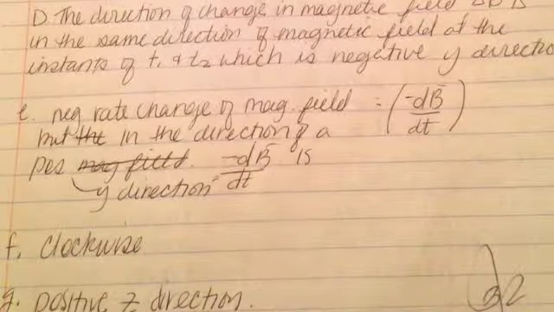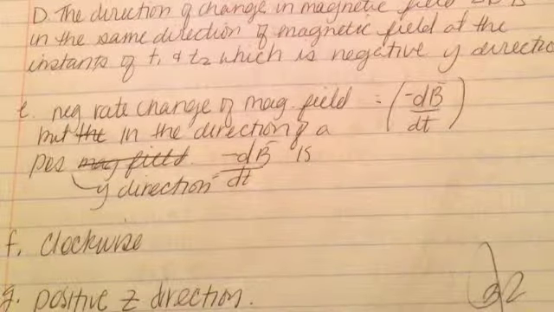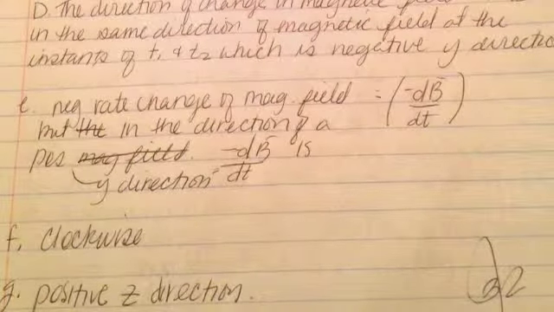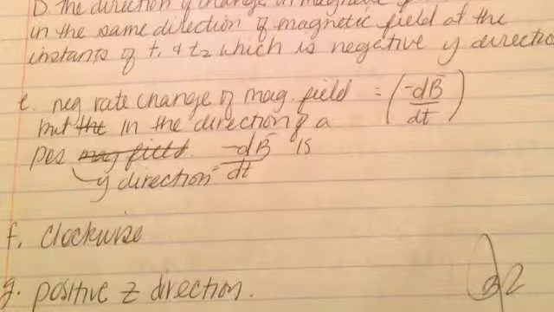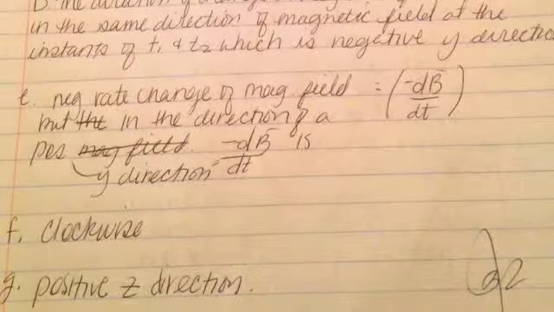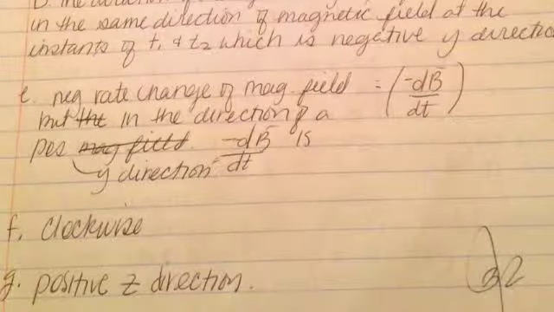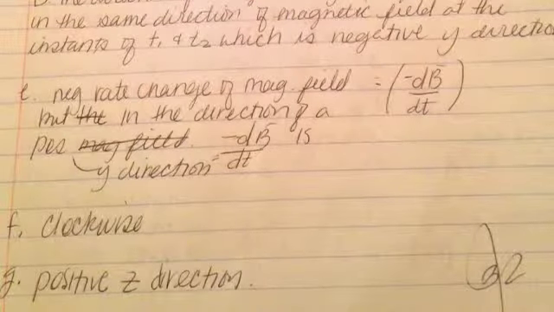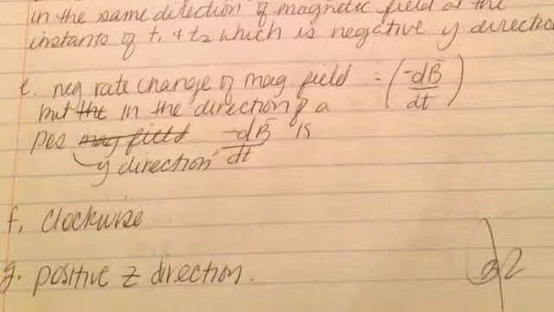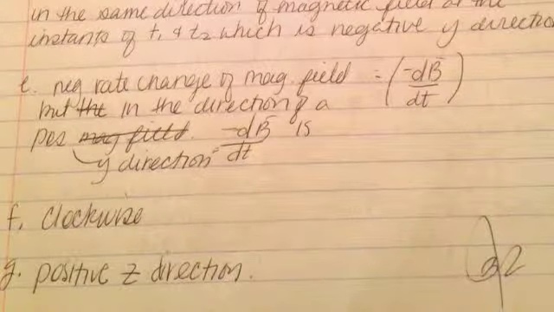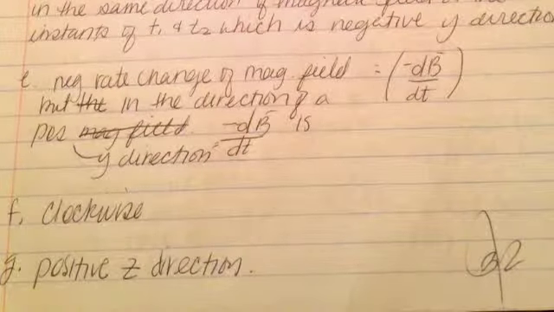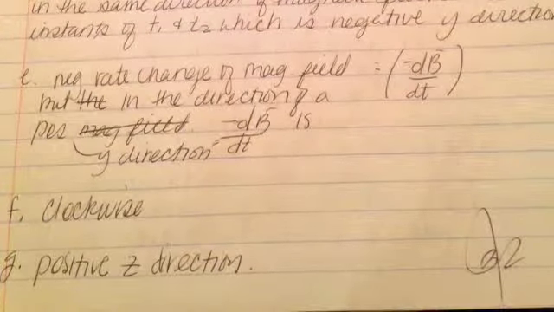So going back to G, it asks us for the direction of E at the location 1, 0, 0. That would be a positive z direction. That's because the electric field line gives the direction of the electric field at the given point. So, the direction of the electric field is in the direction of the tangent. And using your right hand rule at point 1, 0, 0, you get that it's going in the positive z direction.